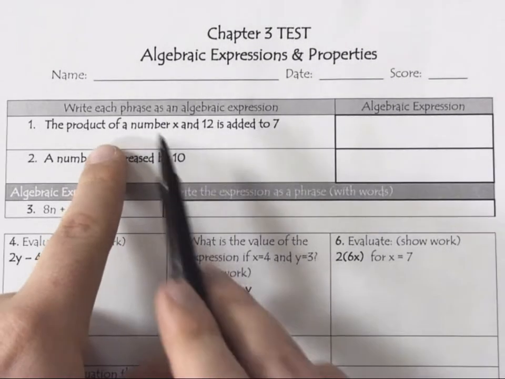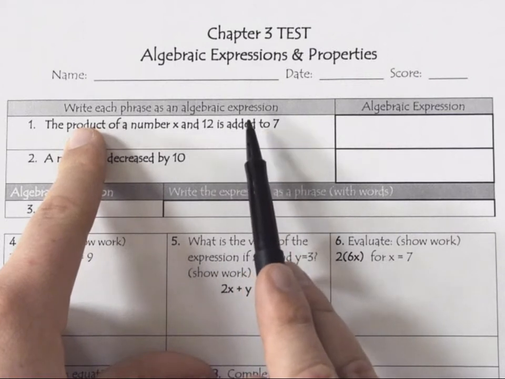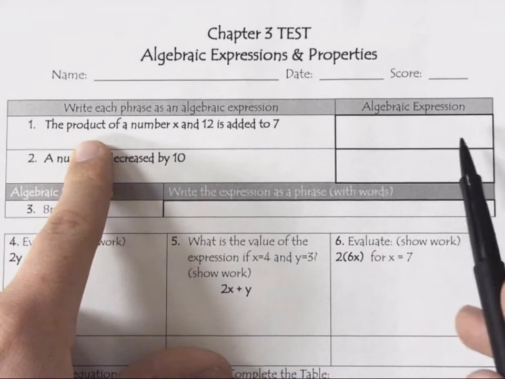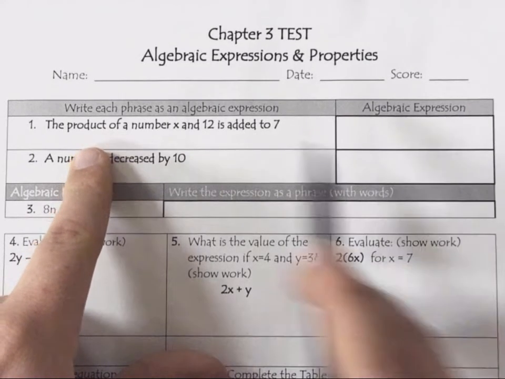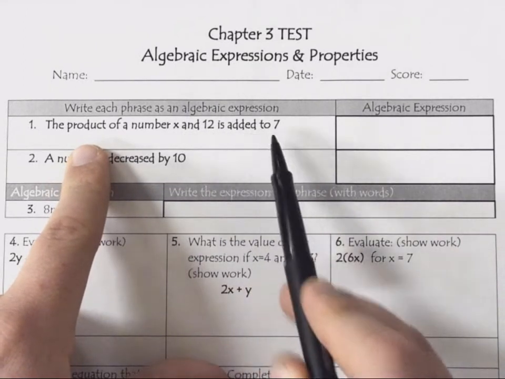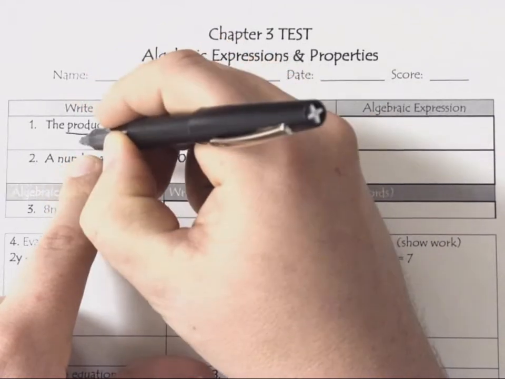So number one, the directions say write each phrase as an algebraic expression. So if you are writing this phrase as an algebraic expression, that means that your answer should be an algebraic expression with a variable in it. The product of a number x and 12 is added to 7. Remember, this word product means multiply.